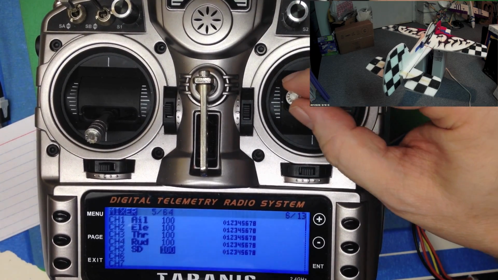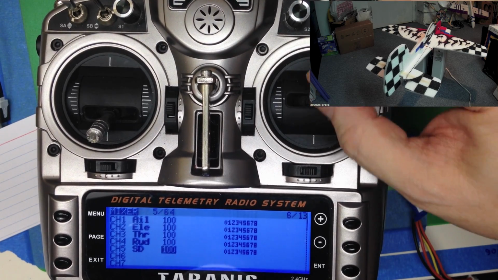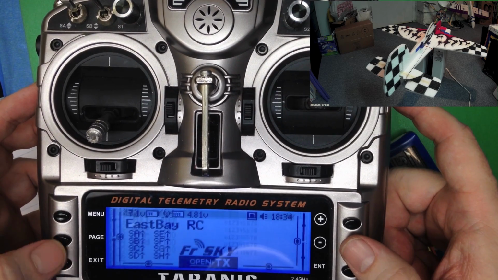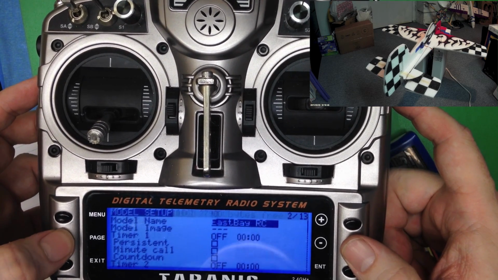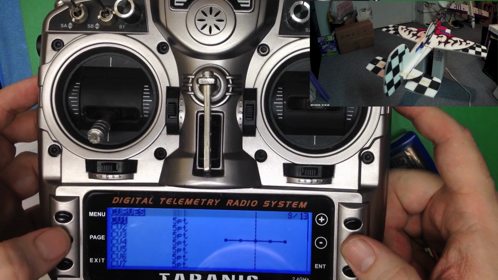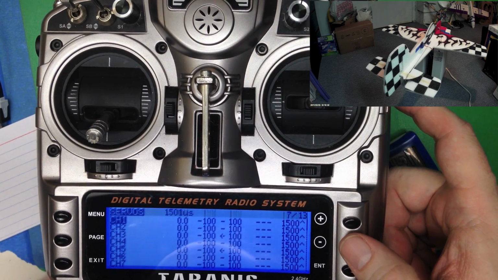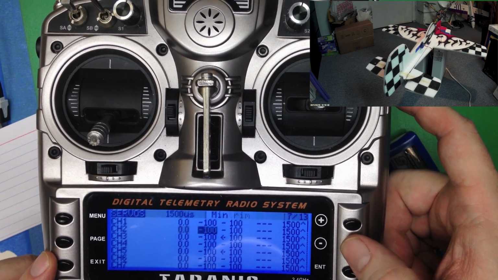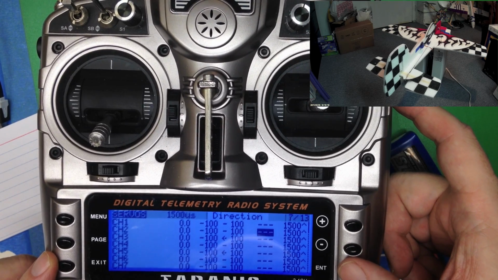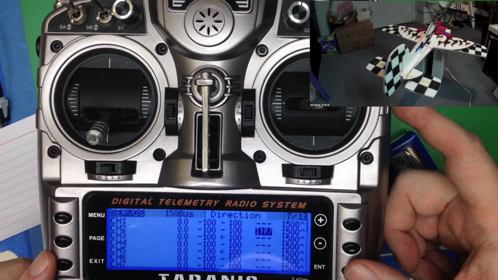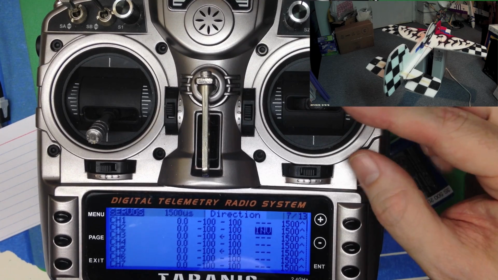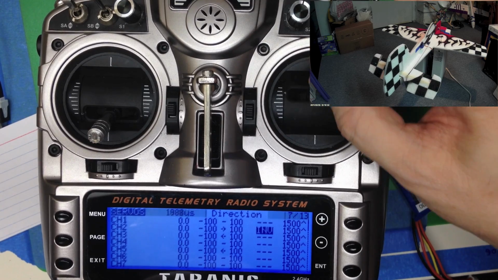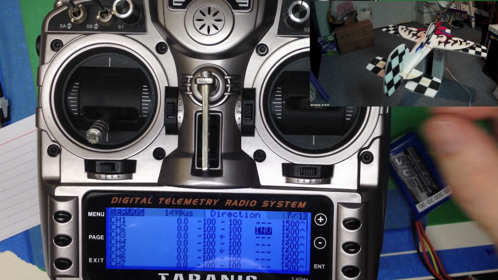Now let's look back at the elevator, and we need to reverse this channel. So what we'll do is press exit, and page over to the servo screen, and elevator is on channel 2, so we're going to press enter there, and page over to the direction column, and press enter, and we're going to see that that is inverted. So now when we move the stick, we see that it's acting just as we like.